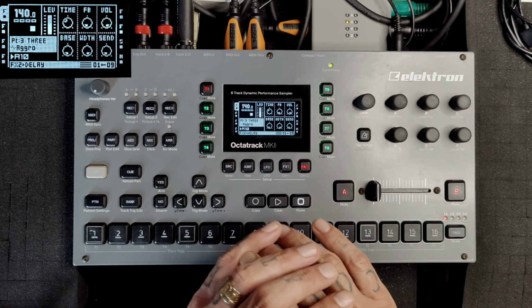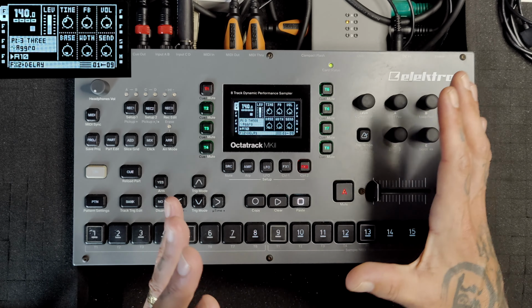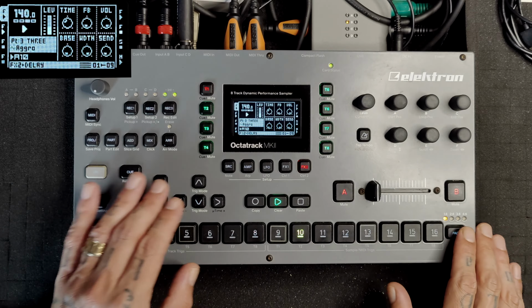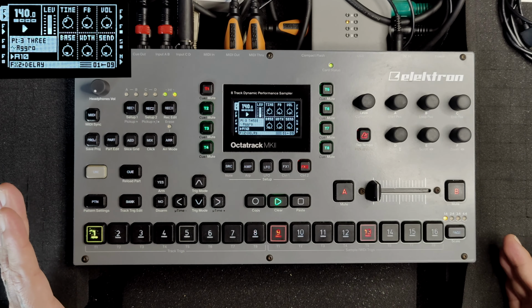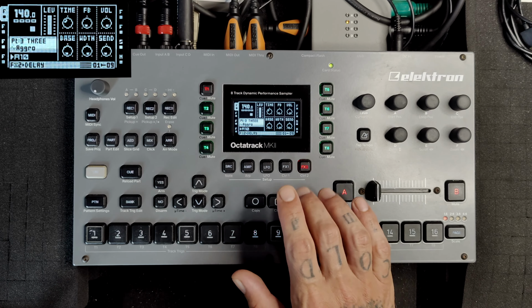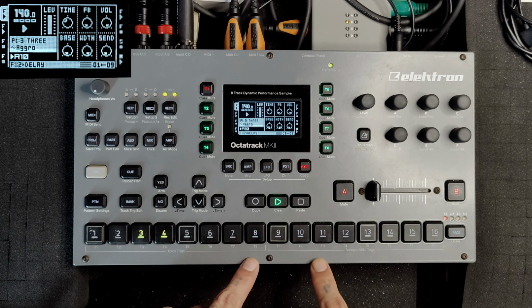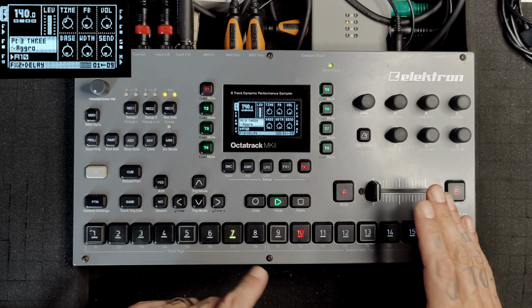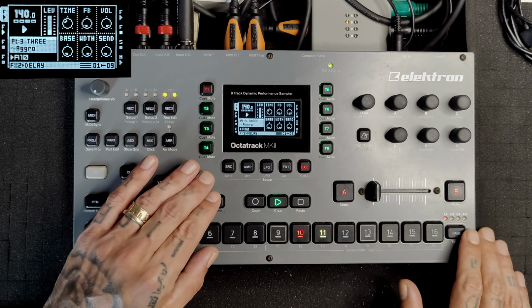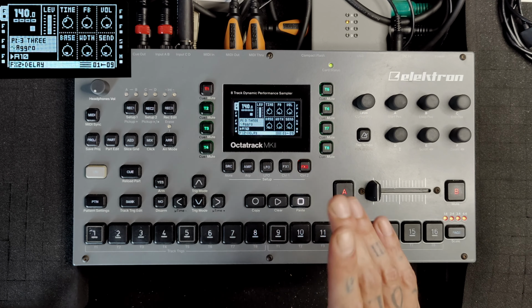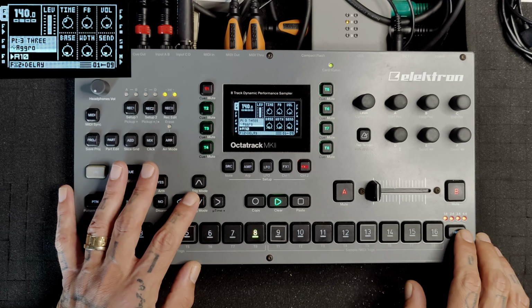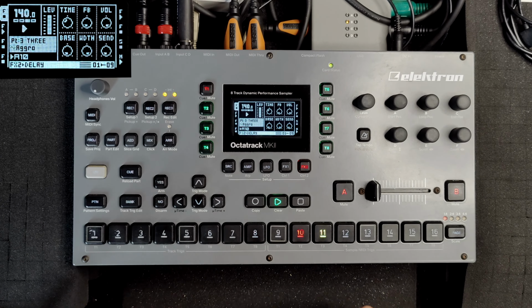So we can create kind of a momentum only with the fill. And it's also quantized. And if we want to quantize the fill and stay in fill mode, simply we have to quantize the fill.